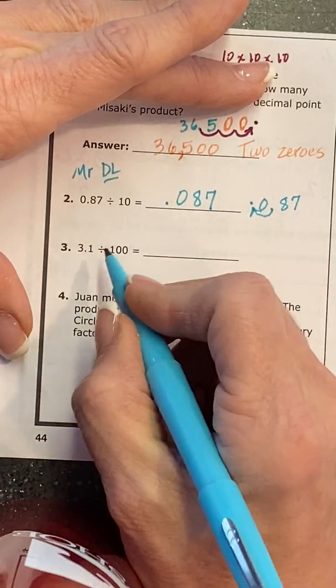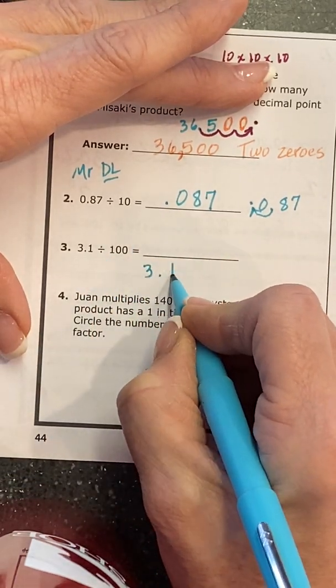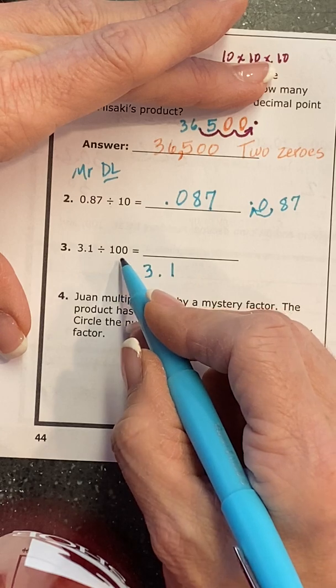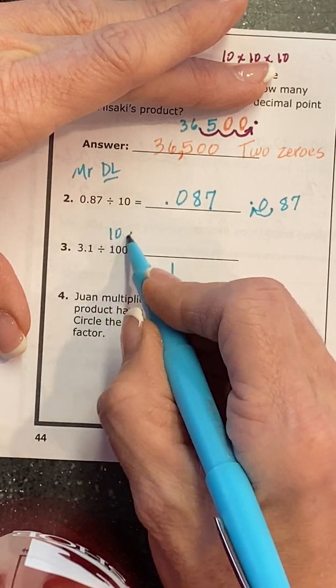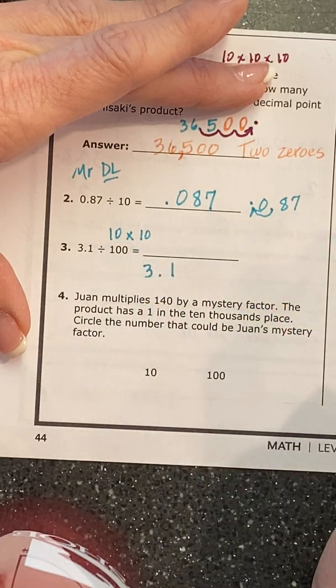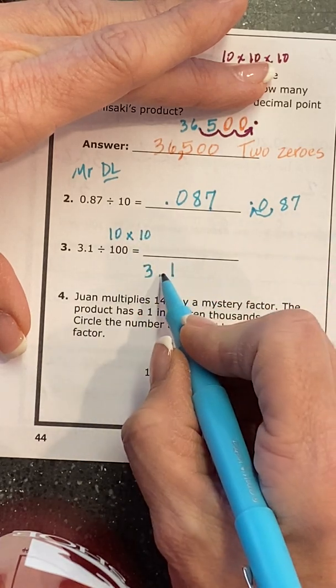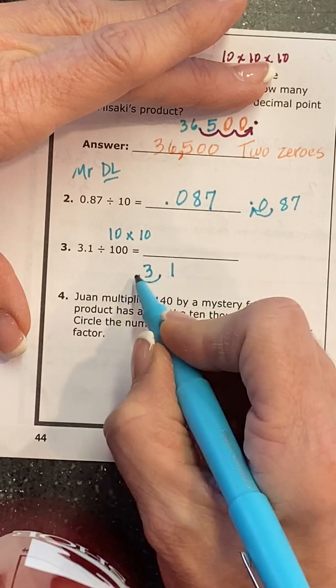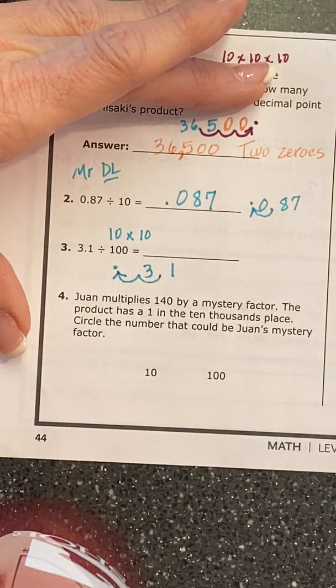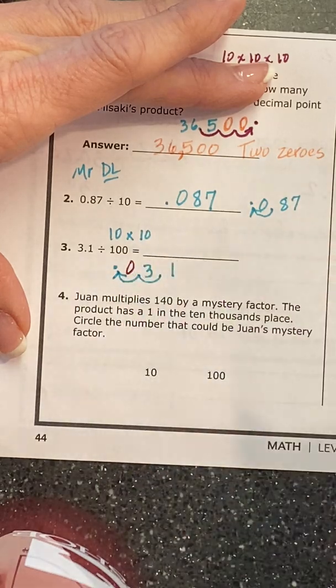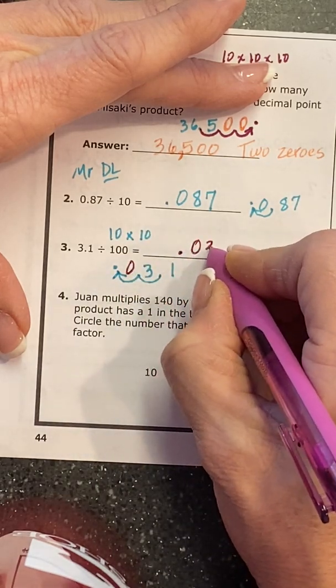Okay, next one, you have 3 and 1/10, and now you are dividing by 100. So how do we make 100? 10 times 10, and that's 2 jumps. I'm going to the left. That's 1. I must have another decimal point, put a placeholder in. My answer is 31 thousandths.